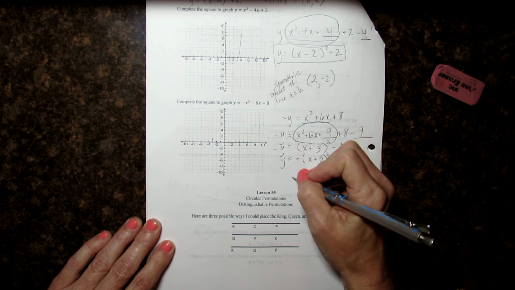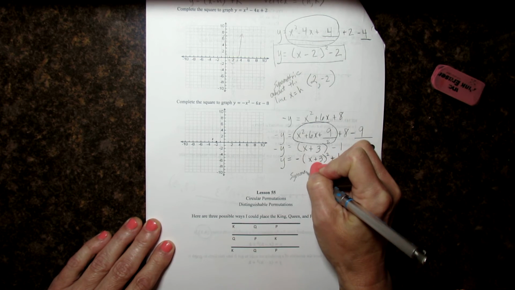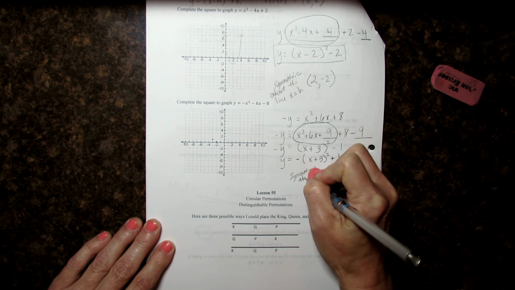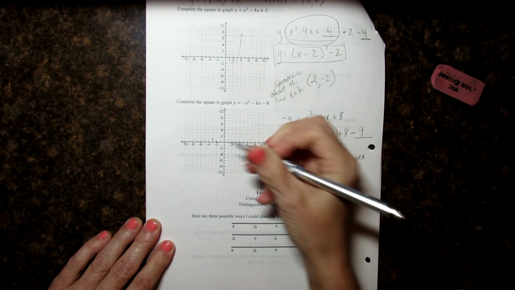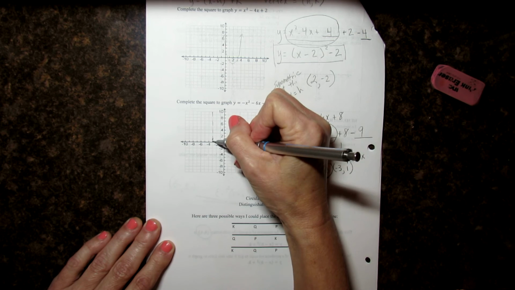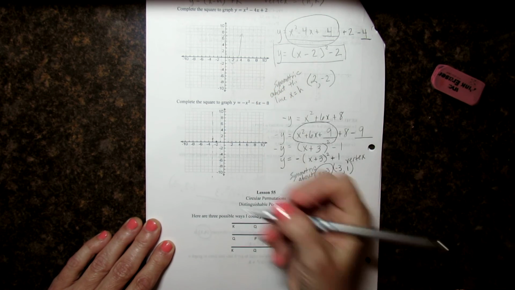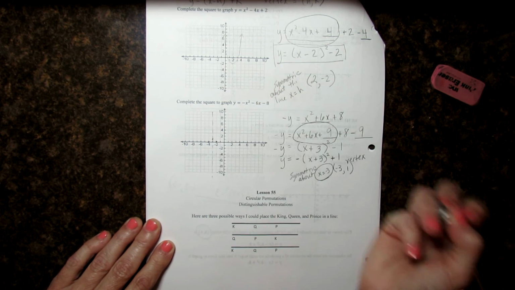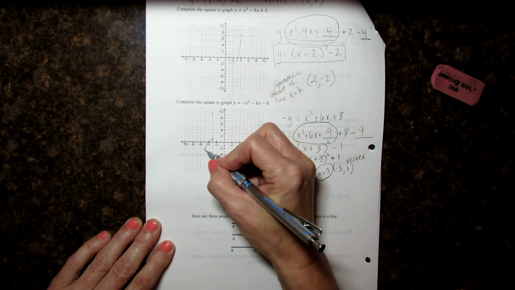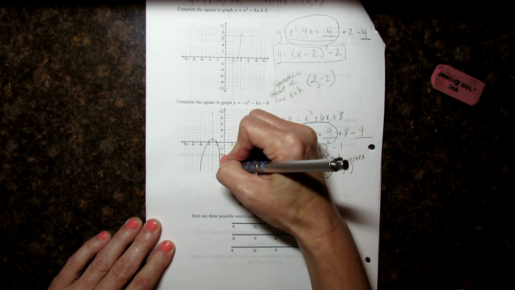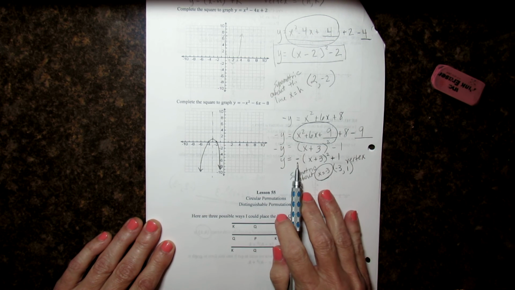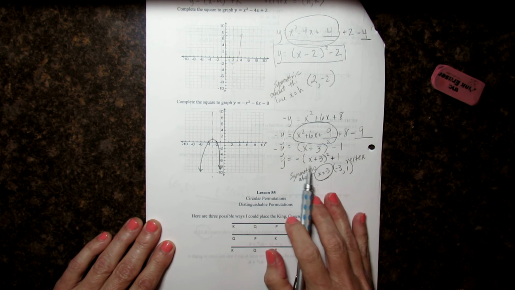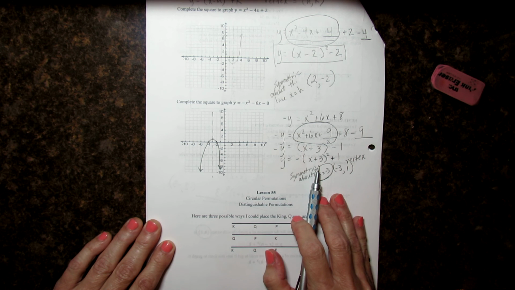And again, the graph is going to be symmetric about x equals -3. So this line that goes right through the vertex is the line of symmetry. Whatever's on the right side is also going to be on the left side. So this opens downward, and you can put a few more points on there to make it neater. But when you have a negative sign in front of this term, it tells you that the parabola opens downward.